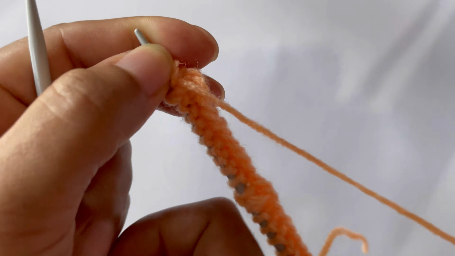Knit 7, knit 2 together, yarn over, knit 1. This is the repeat pattern. Repeat that again. Knit 7, 1, 2, 3, 4, 5, 6, 7. Knit 7, knit 2 together, yarn over, knit 1 and your edge stitch knit on the right side.